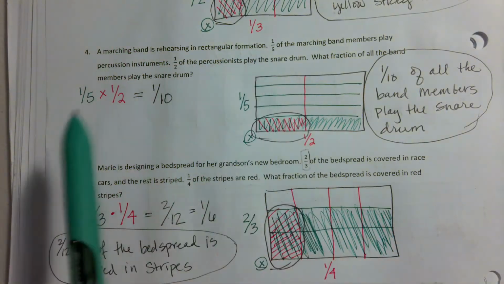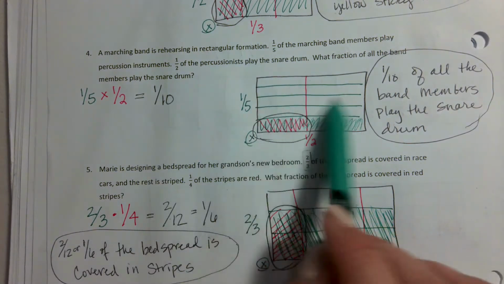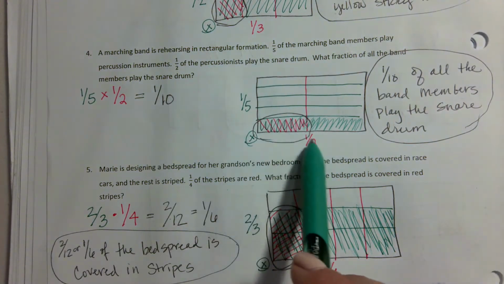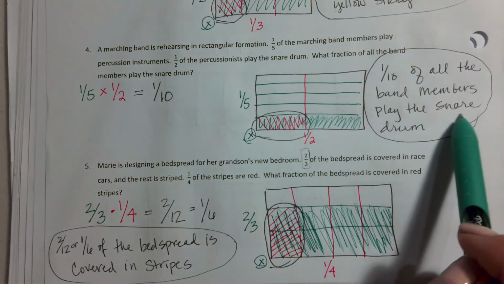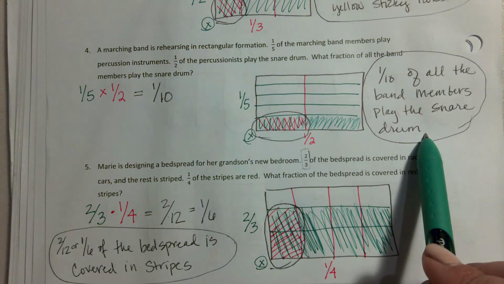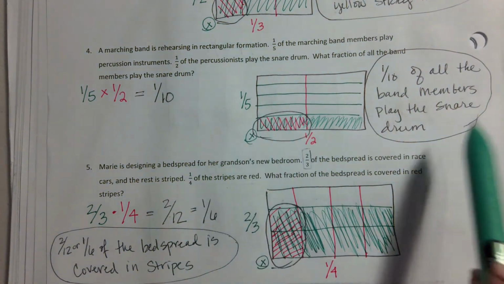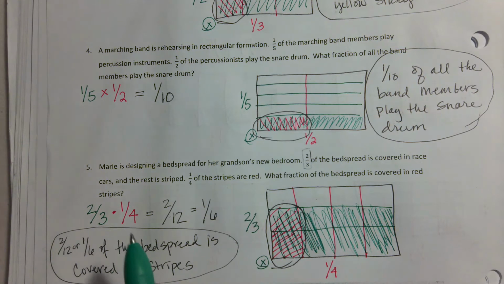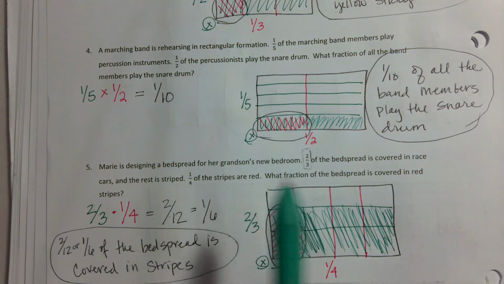Then a marching band, 1/5 times 1/2 is 1/10. So here's 1/5. Here's a half of what I've shaded in. So 1/10 of all the band members play the snare drum. That's the answer, not 1/10. This is the answer. All right, now, Maria's designing a bedspread for her grandson's bedroom.